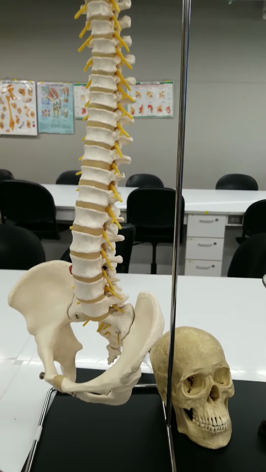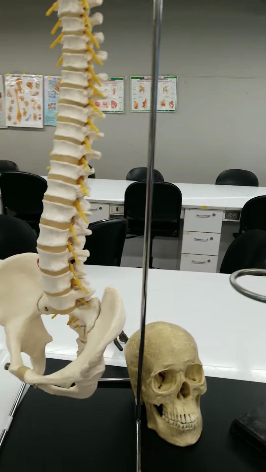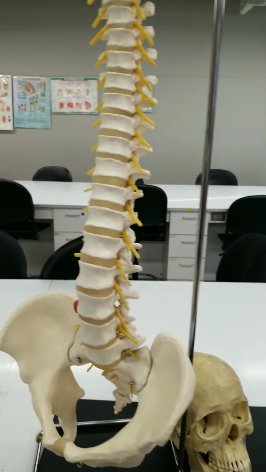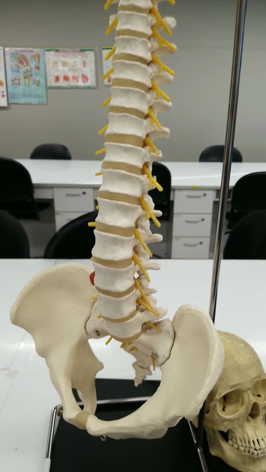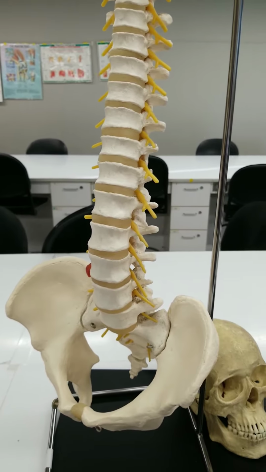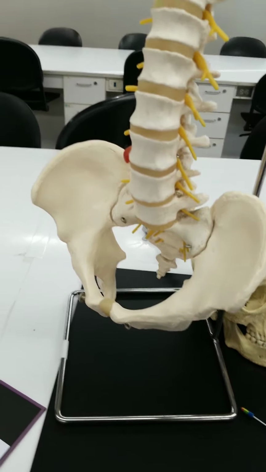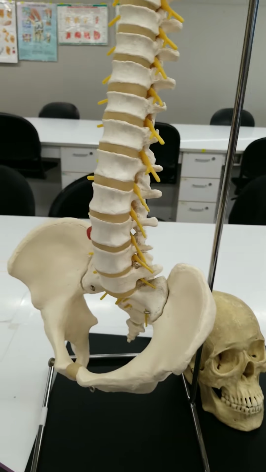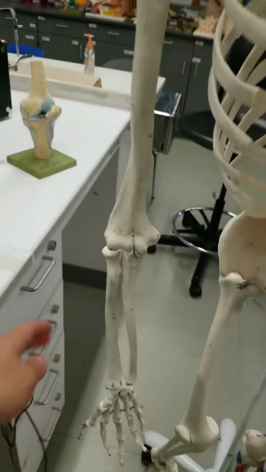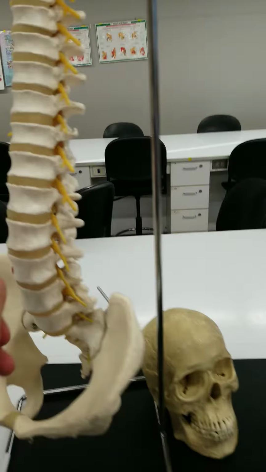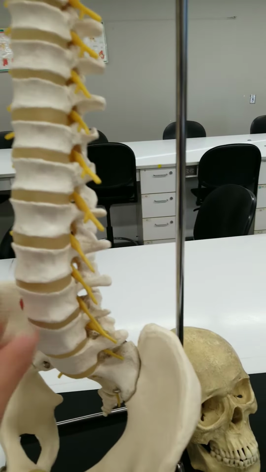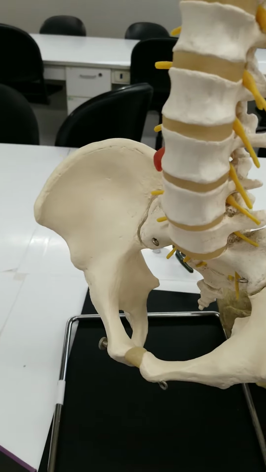amphiarthroses, which are joints that move a tiny bit, like syndesmoses, like the ones we see between the radius and ulna, and symphyses, like the pubic symphysis. The symphyses are the ones you'd find in between the bodies of vertebrae and between the pubic bones.